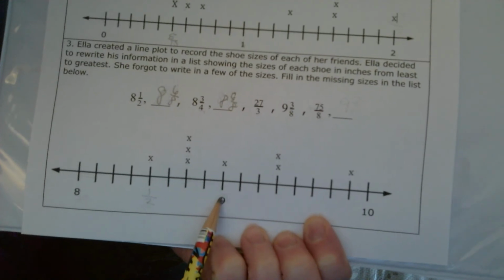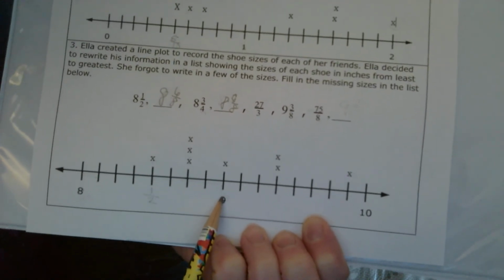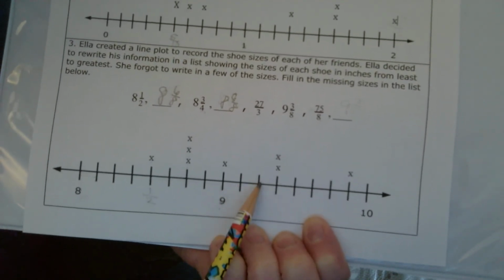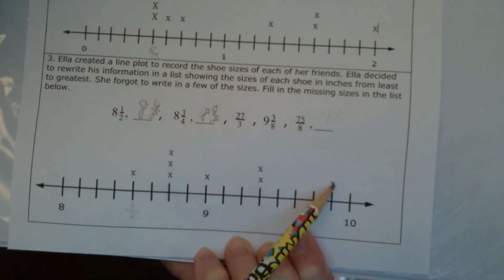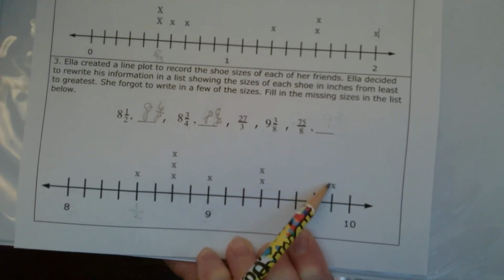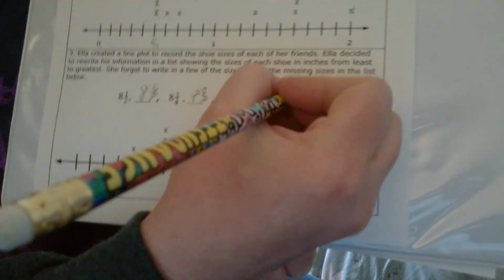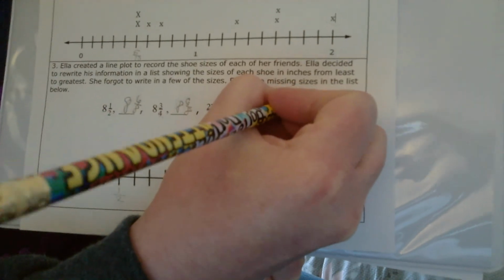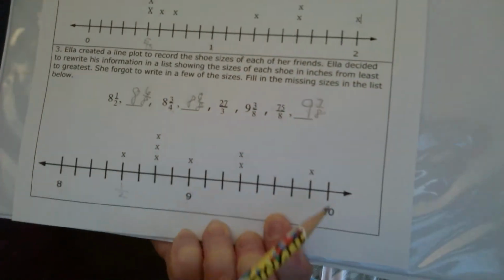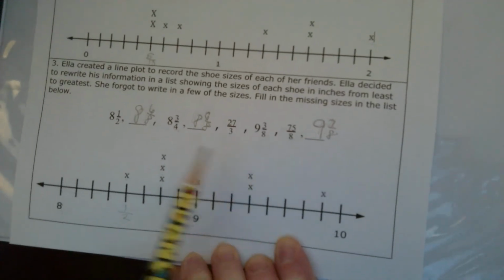But I'm going to go back to the 9, and I'm going to count tenths. So 9, 1, 2, 3, 4, 5, 6, 7 is our next x. So 9 and 7 tenths. No, sorry, eighths. 9 and 7 eighths. I looked at the 10 and said tenths, but it's 9 and 7 eighths.